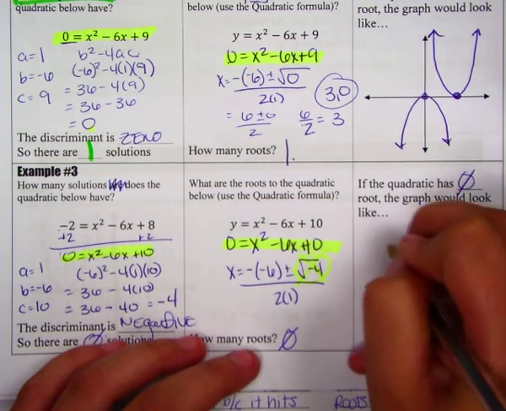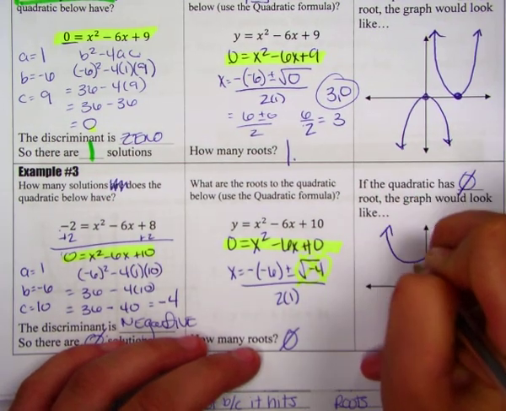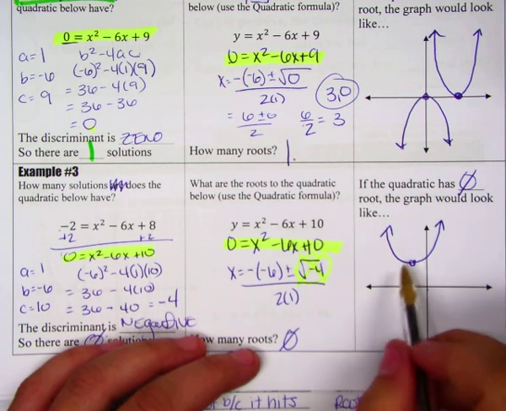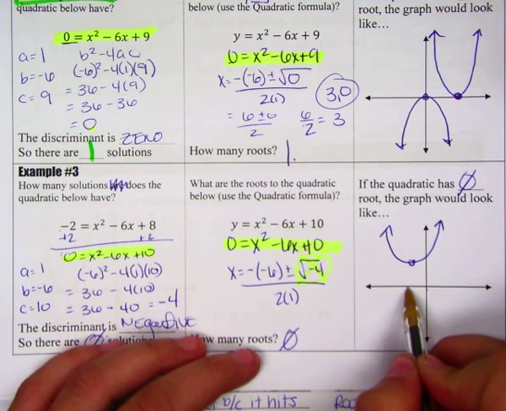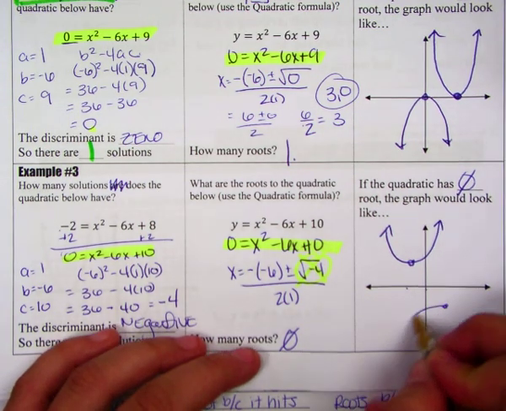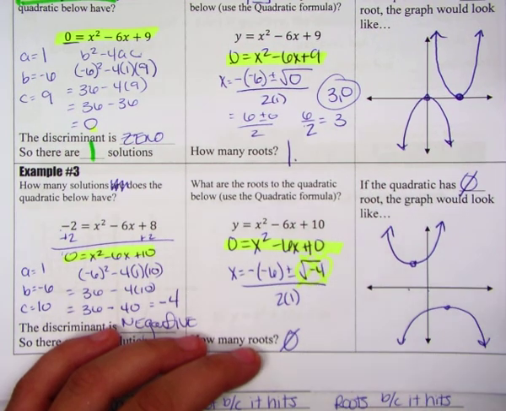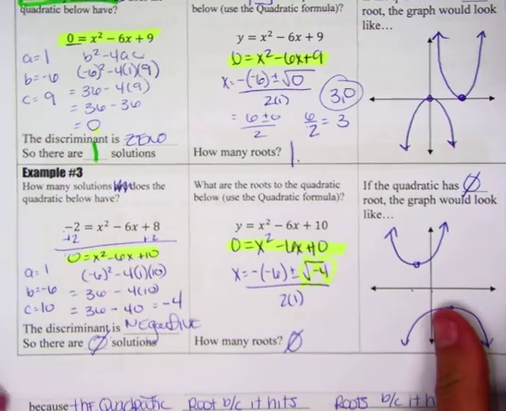So it'll look something like this, where it's floating. Notice that this doesn't touch the x-axis. Or it might look like this. Okay? So that was kind of like an investigation.